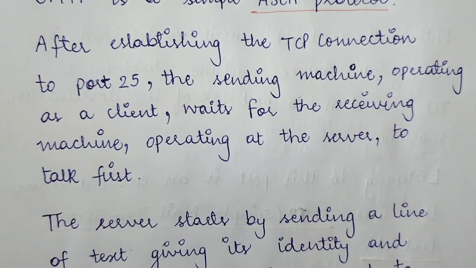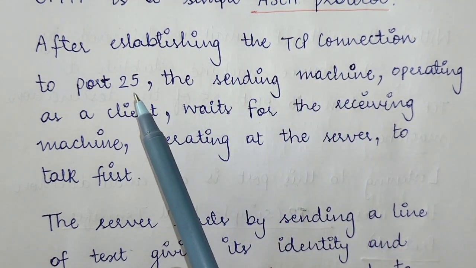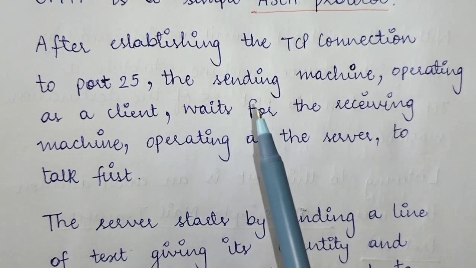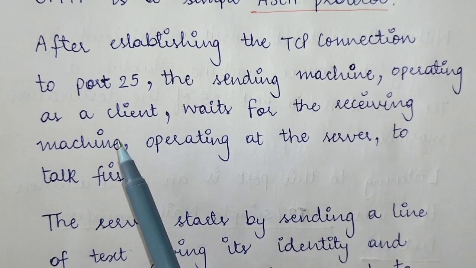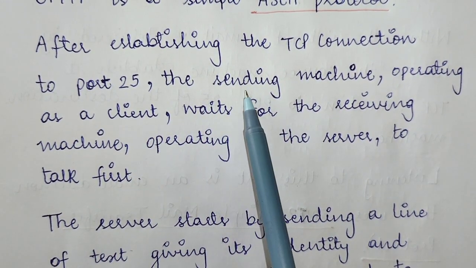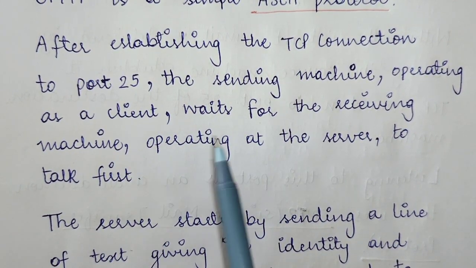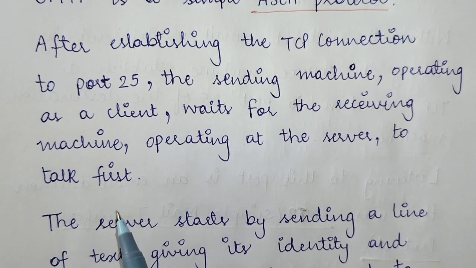After establishing the TCP connection to port number 25, as we know that it is mandatory to establish a TCP connection with port number 25 between the sender and the receiver, the mails can be delivered. So once the TCP connection to port number 25 has been established, the sending machine operates as a client. The sending machine operating as a client waits for the receiving machine operating as the server to talk first.